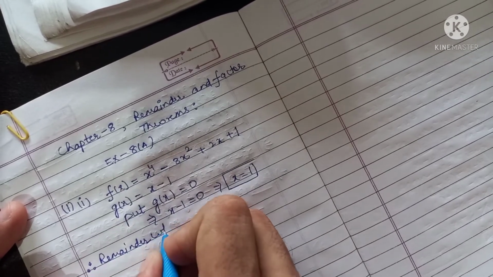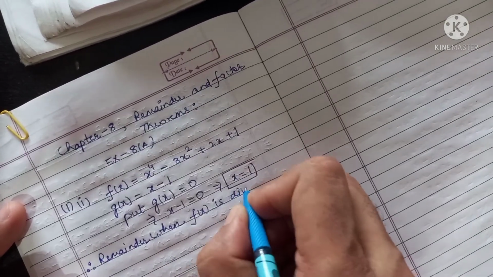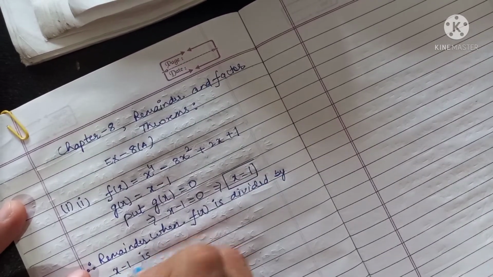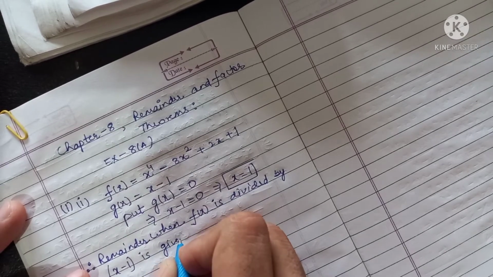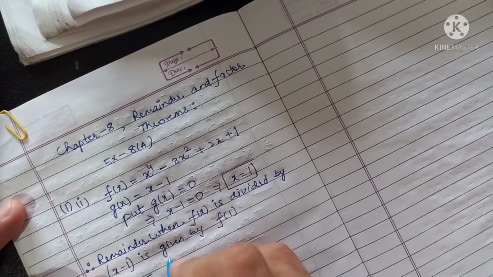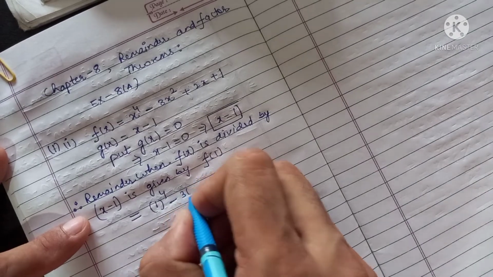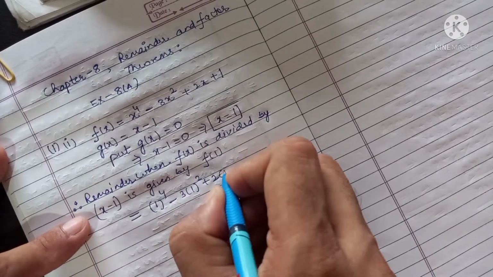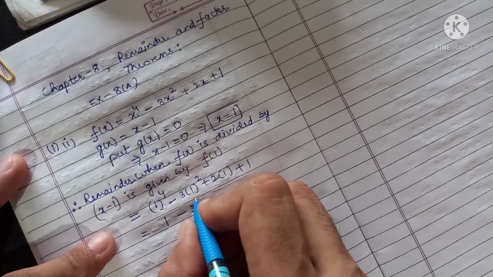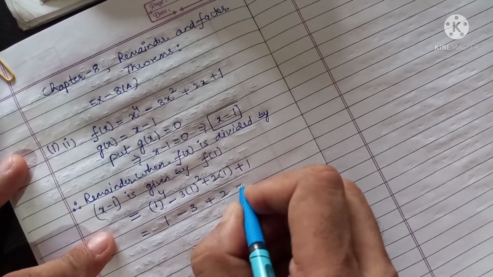So therefore, the remainder when f(x) is divided by x minus 1 is given by f of 1, and this is equal to 1 power 4 minus 3 into 1 square plus 2 into 1 plus 1. So 1 raised to power anything is also 1, and 3 into 1 is 3, so it is 1 minus 3 plus 2 plus 1.